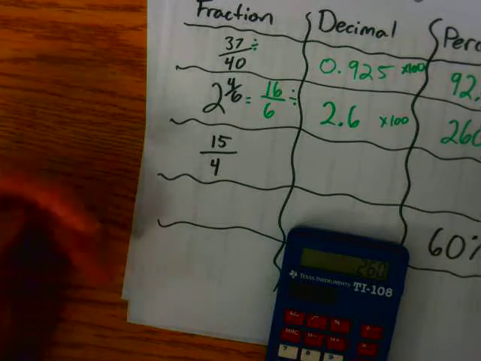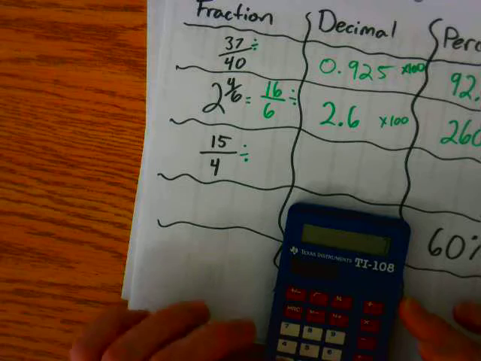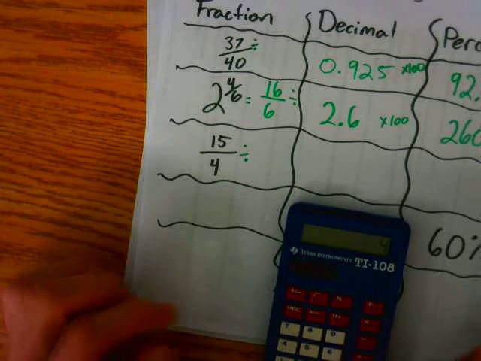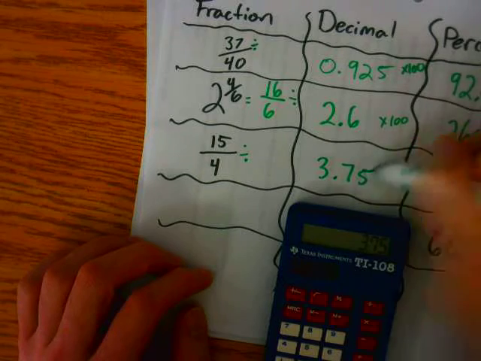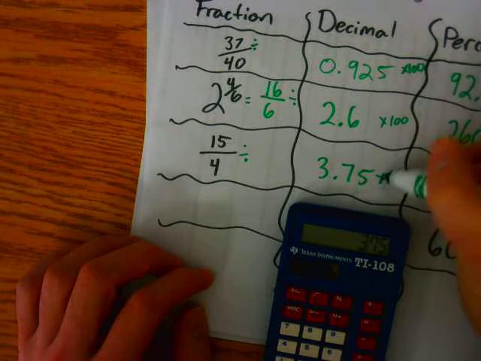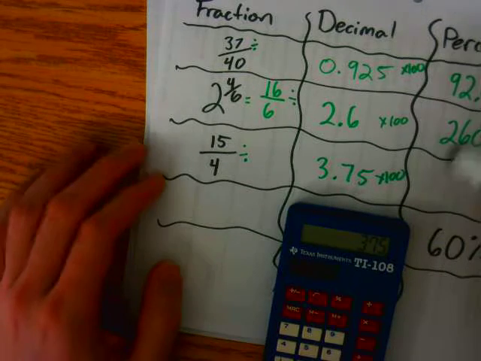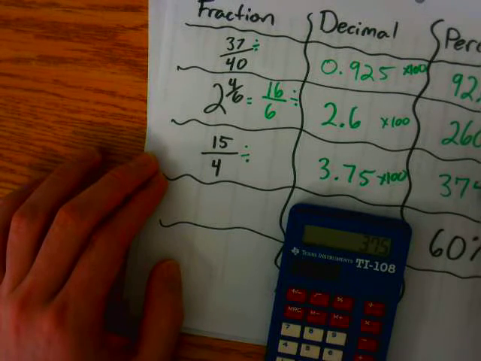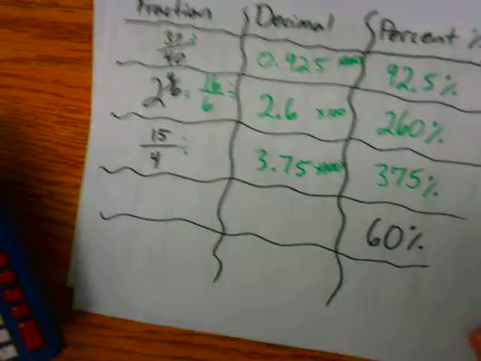Here we don't need to convert it. Again, we can just divide the numerator by the denominator. 15 divided by 4 gives us the decimal 3.75. And to turn this into a percent, we times by 100, which gives us the percentage 375%. Our last step here is we have a 60%.